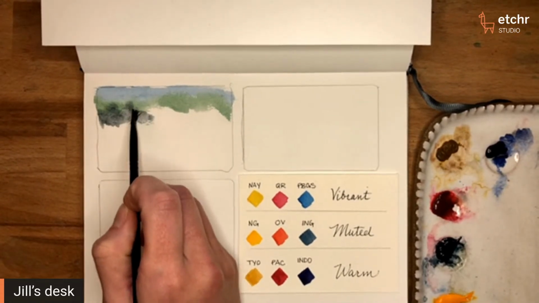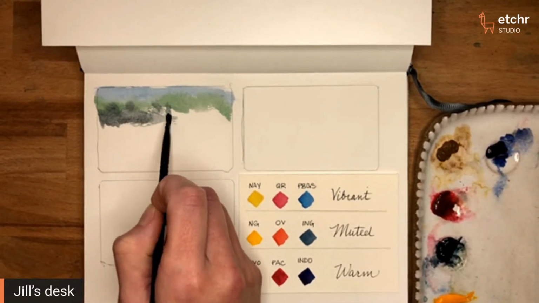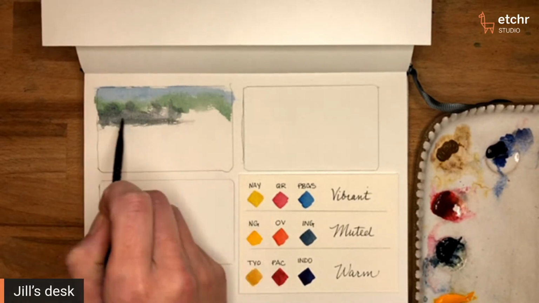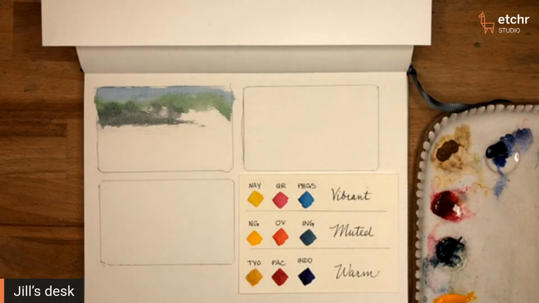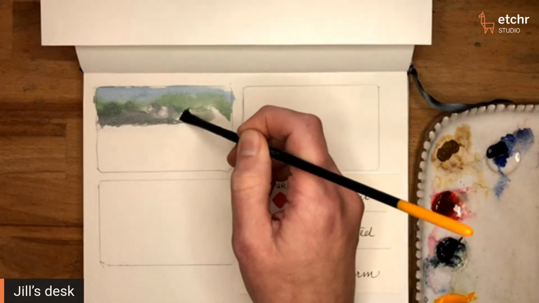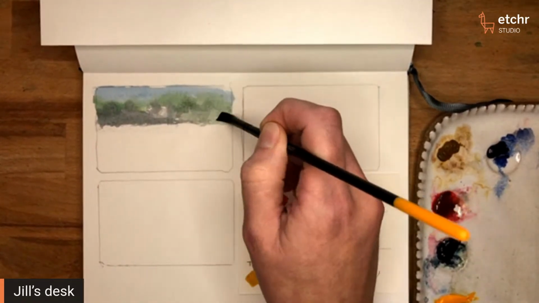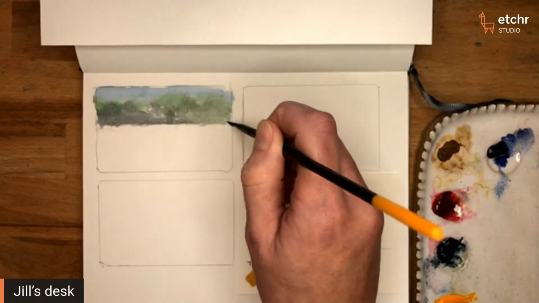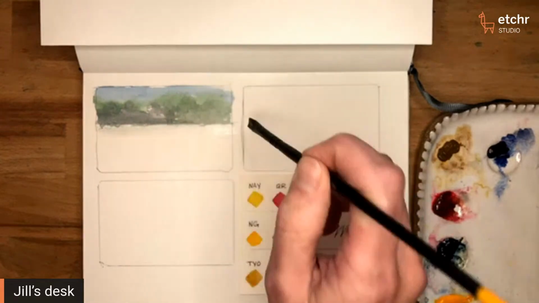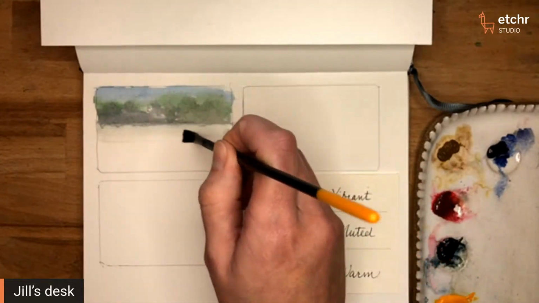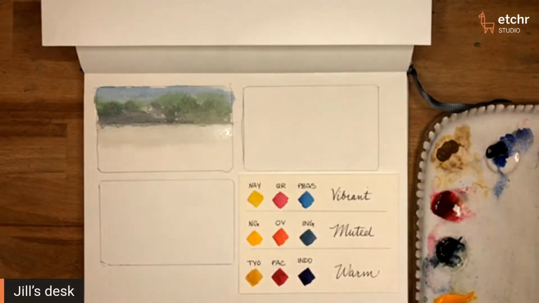My pine trees are going to be very gestural, and because I know that this hedgerow is over here, I'm just going to fill this in with more green, because you're not going to see the trees that are behind there. Some things I will pay attention to in terms of detail is that the top of that grassy area is almost like a light color.